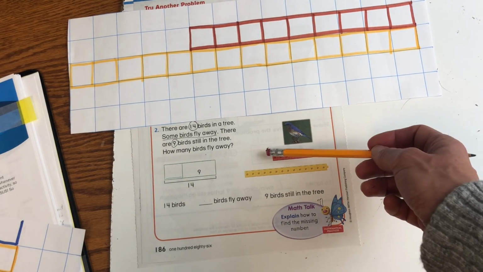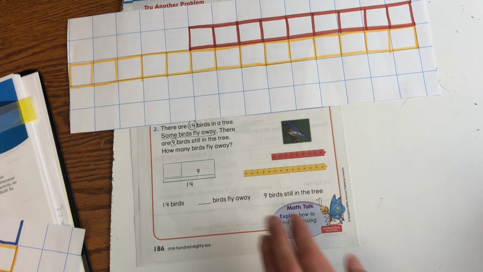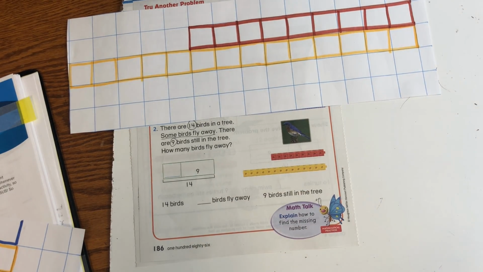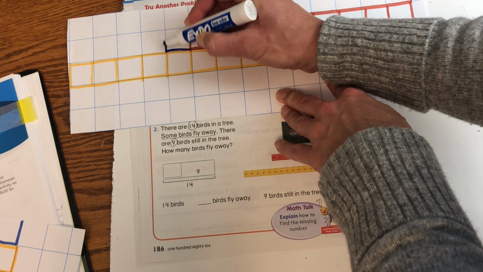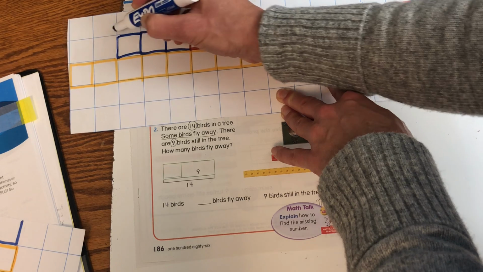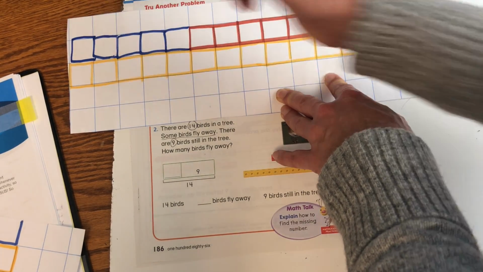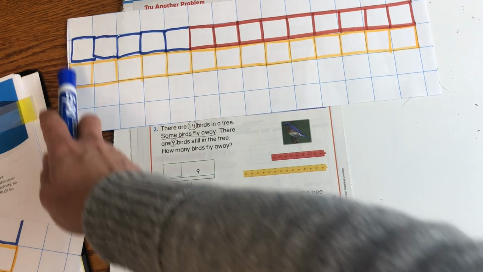Let's count on from 9 until we get to 14 and see what the difference is. Are you ready? All right, here we go. Let's do it in blue first because it's easier to see. Ready? We say 9, 10, 11, 12, 13, 14. There we go. I got to 14. Notice how it lines up so beautifully.